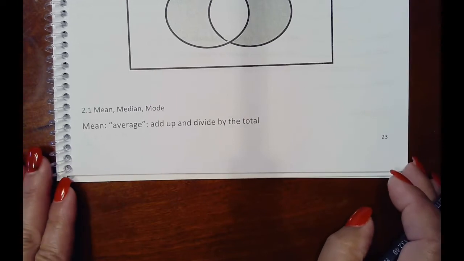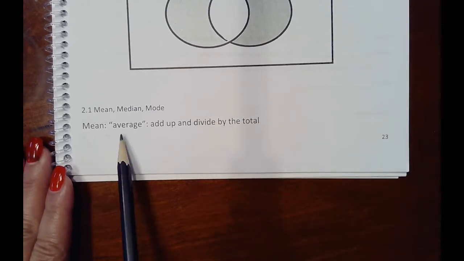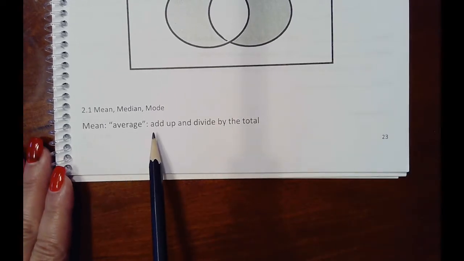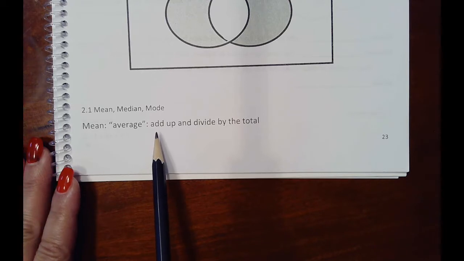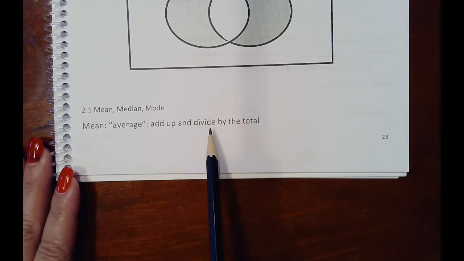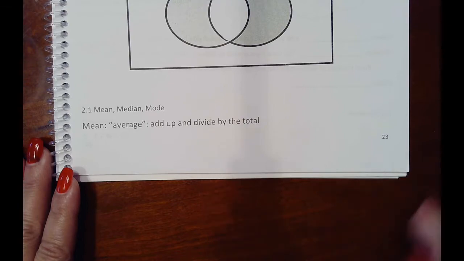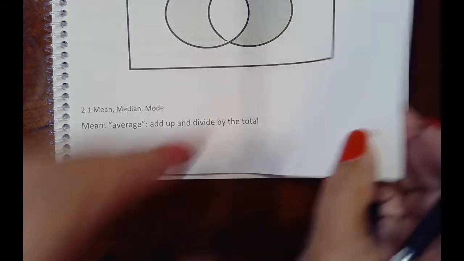So we start off with the definition for mean, which again is the average, and to find the mean for a list of numbers, you add up all the elements that are in the list and then divide by the total number of elements. And we're going to take a look at how to do that on the next page.